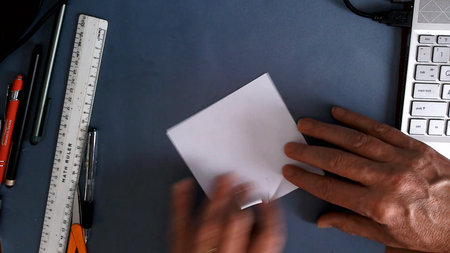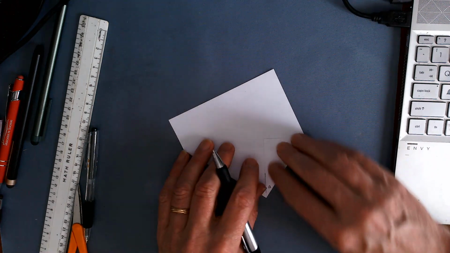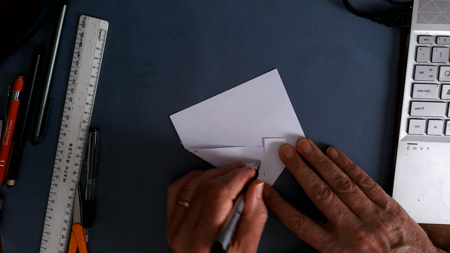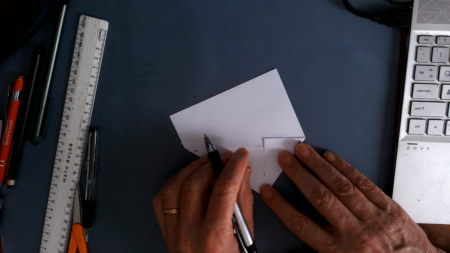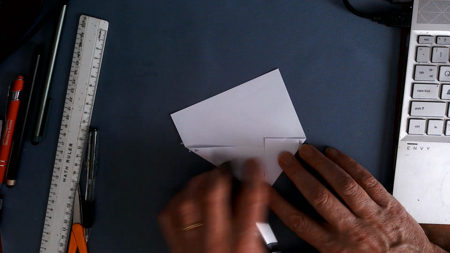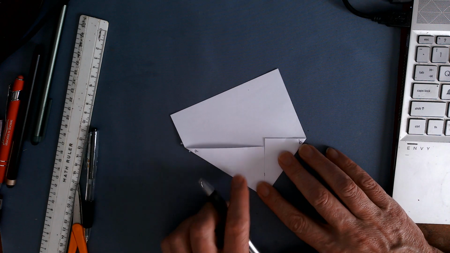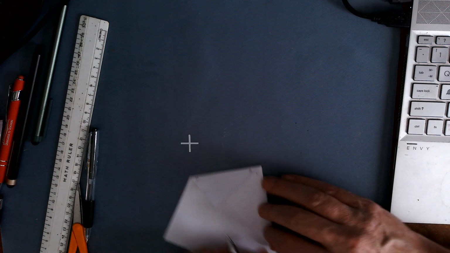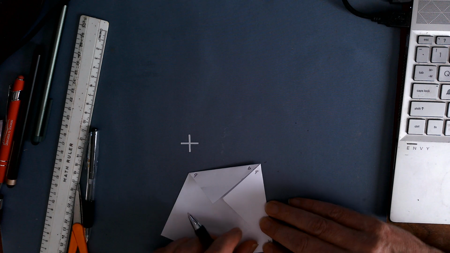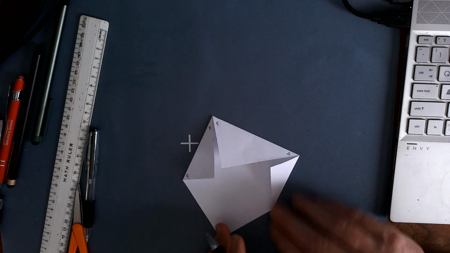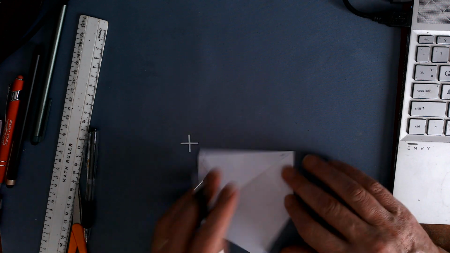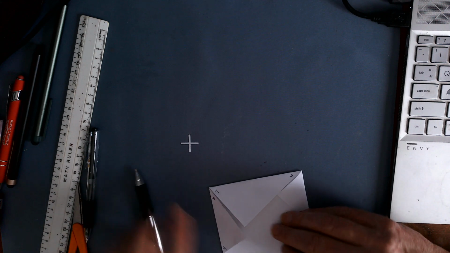Now, if I know the length of the side of the square, these two here have to add up to that. So if I know one or two measurements here, I can automatically find all the others by doing similar triangles. Notice, if I fold over here and match up with that edge, I will again make a similar triangle. So every time I do this fold, I make a similar triangle.